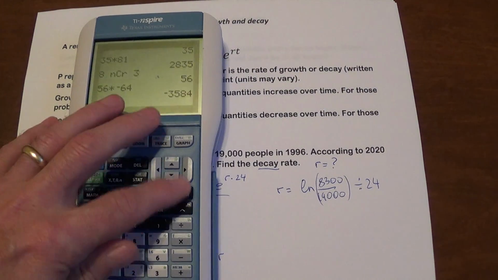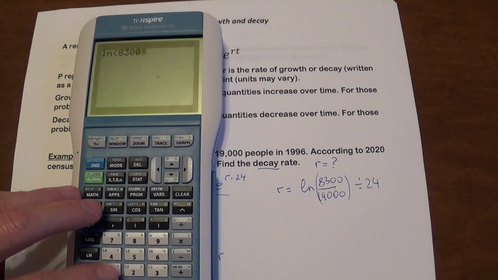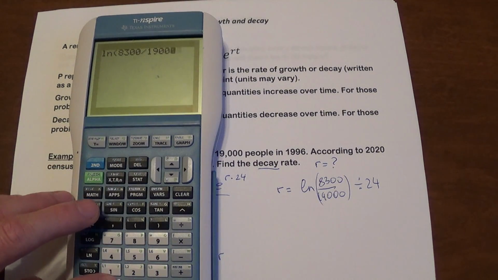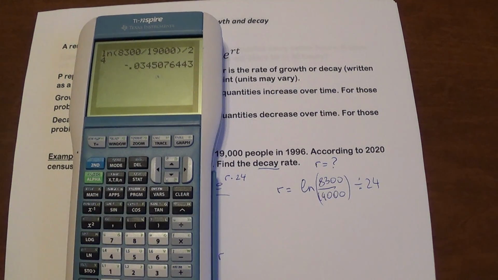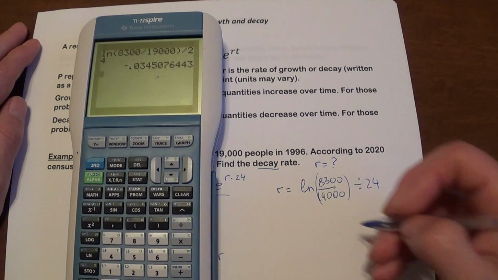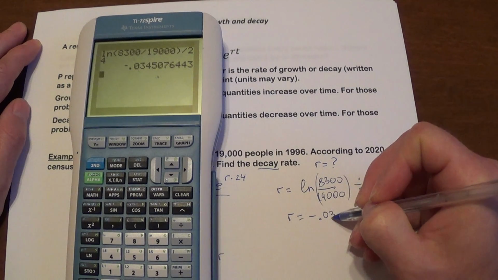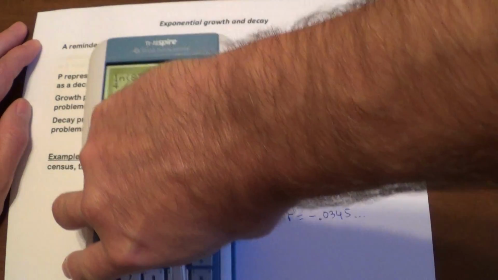So ln of 8,300 divided by 19,000, divide by 24, and we have negative 0.0345. So we're going to write R is negative 0.0345. Depends on the accuracy that we want, right?